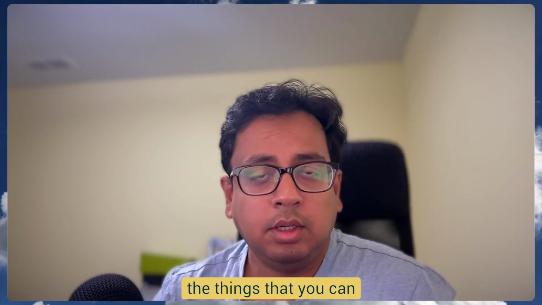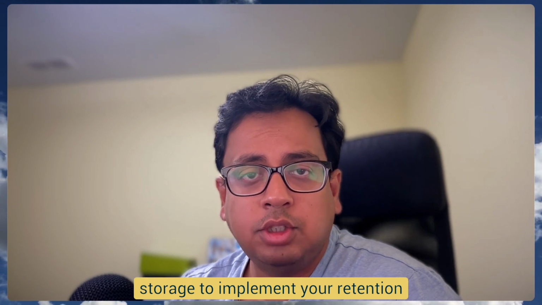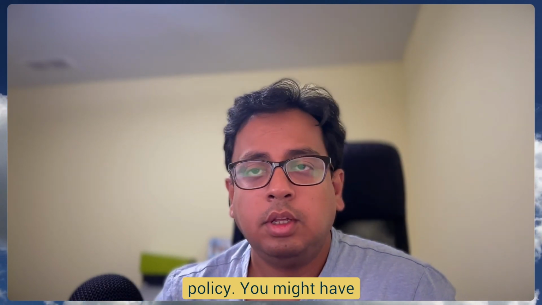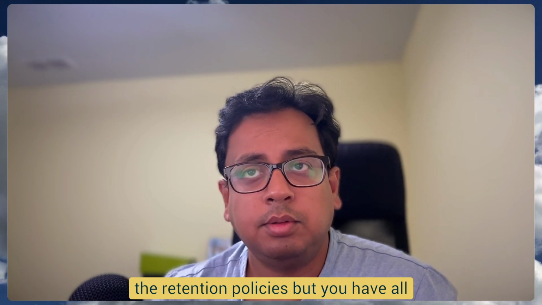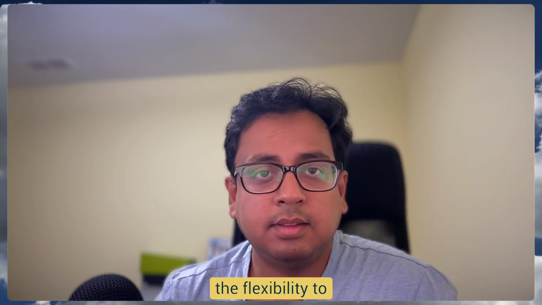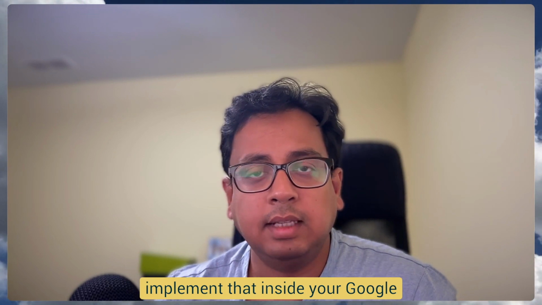So these are the things that you can do inside your Google Cloud Storage to implement your retention policy. You might have different use cases around the retention policies, but you have all the flexibility to implement that inside your Google Cloud Storage, inside the Google Cloud platform.